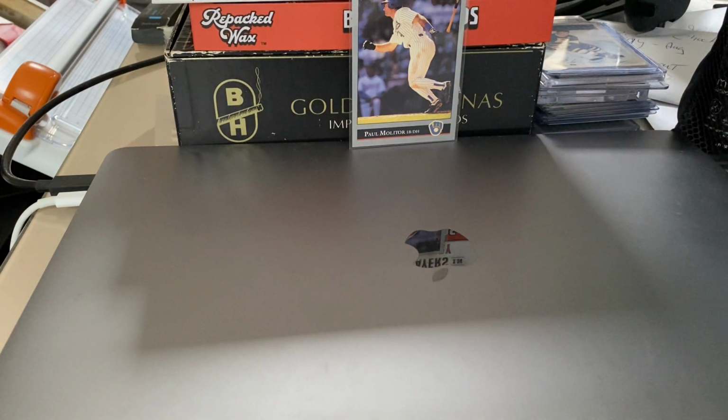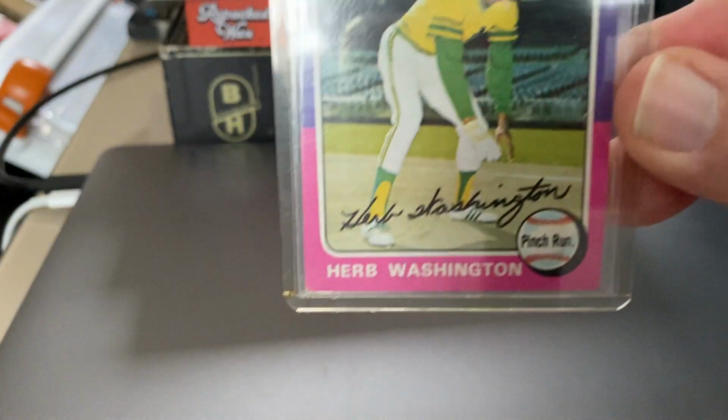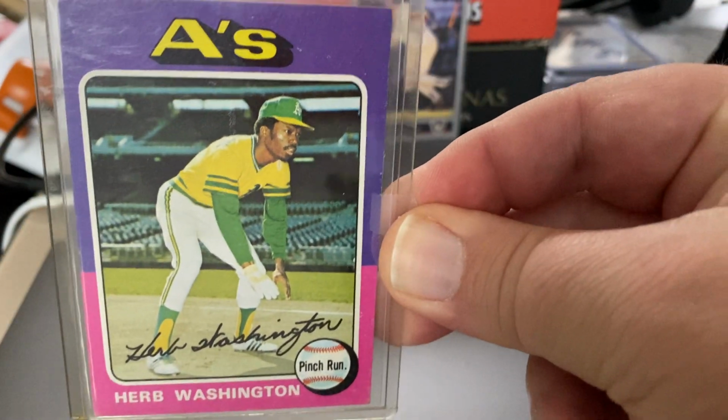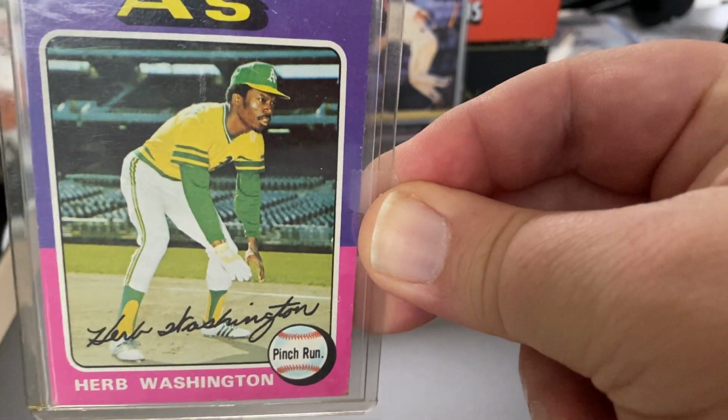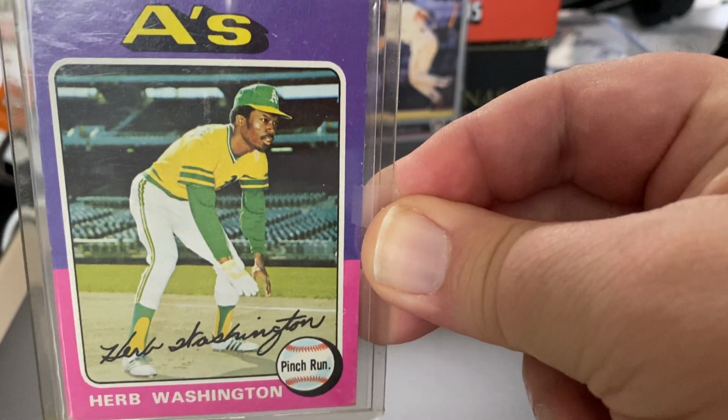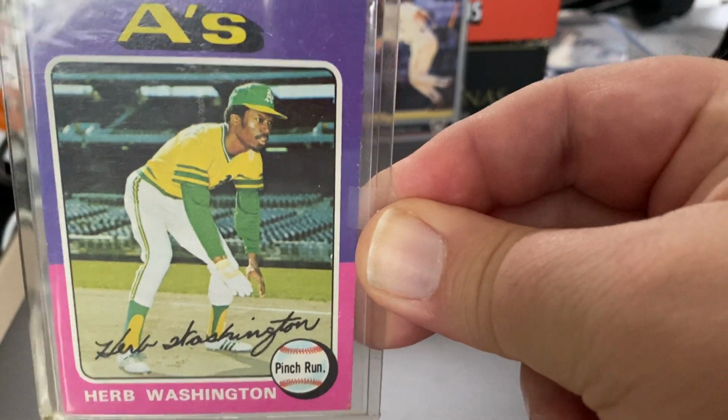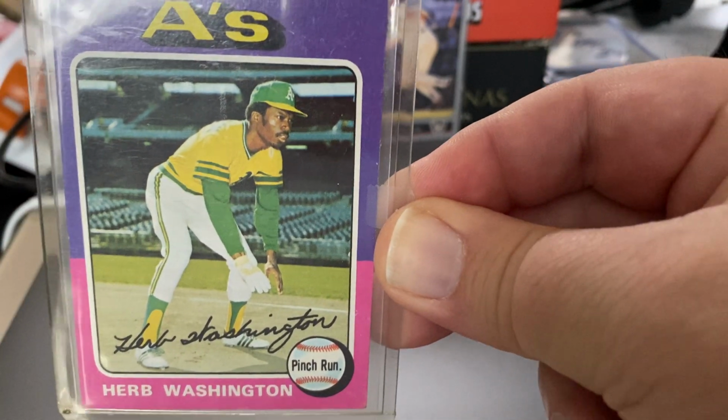And when you think of weird positions on a baseball card, you have to think of this guy. 1975 Topps, Herb Washington of the Oakland A's, was hired as and only was, in his baseball career, a pinch runner.